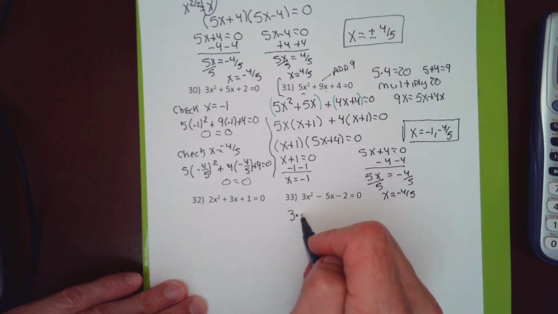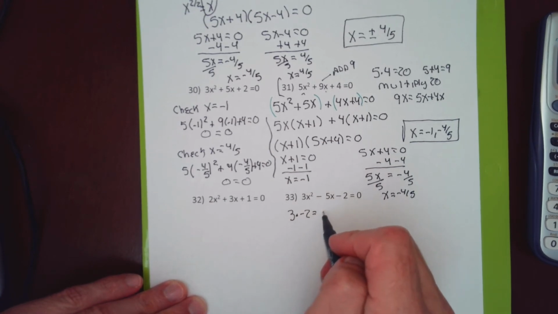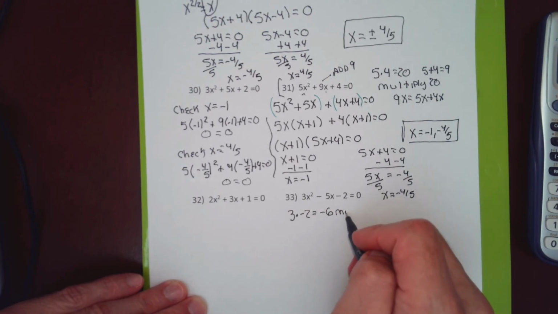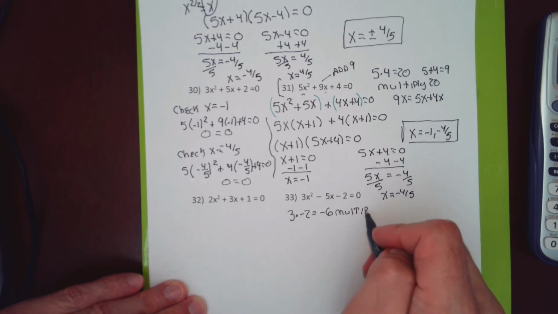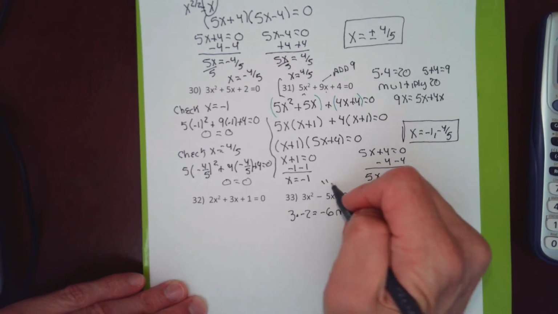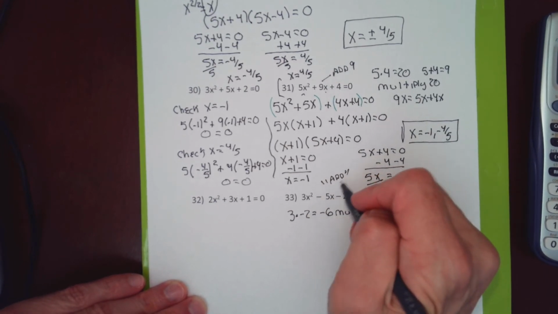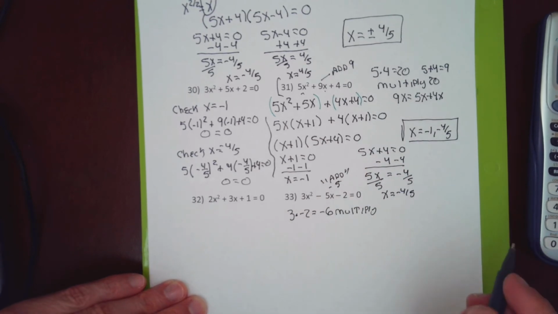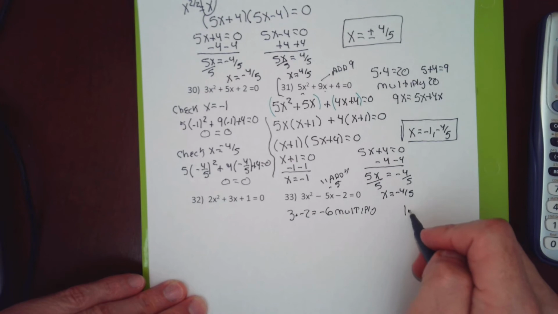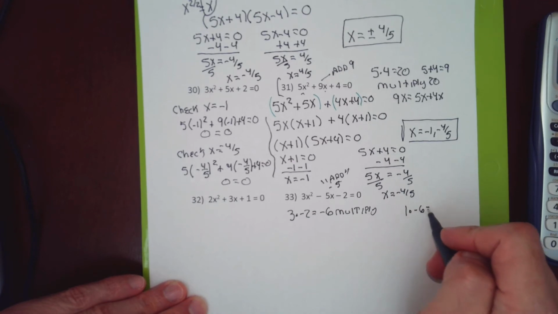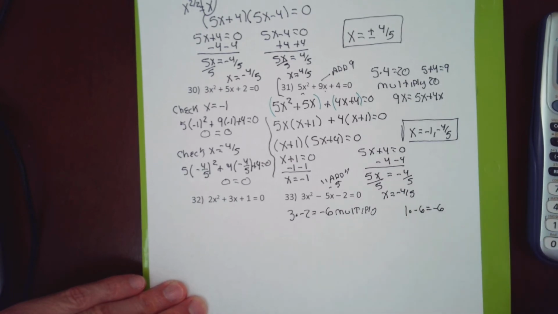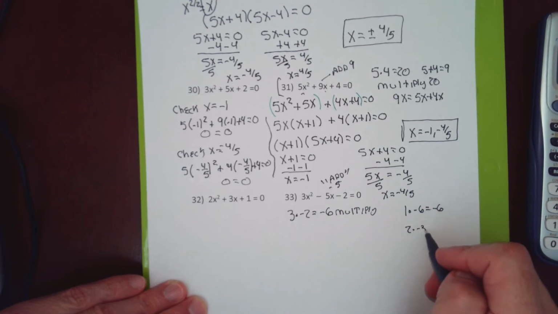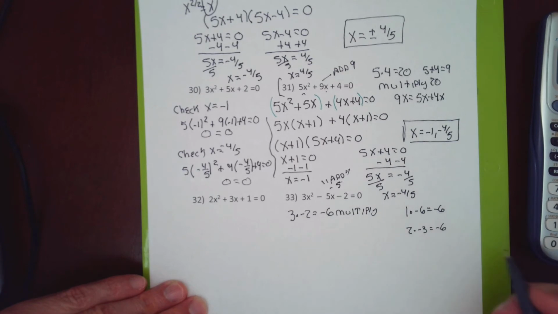I'm going to start off multiplying the lead coefficient times the constant, and I'll get -6. I need numbers that multiply to -6 and add to -5. The small number needs to be plus, the big number needs to be minus. My choices would be 1 and -6, which multiply to -6 with the small number plus, or 2 and -3, which multiply out to be -6 as well.